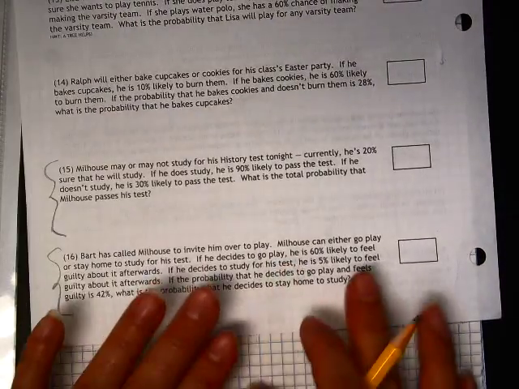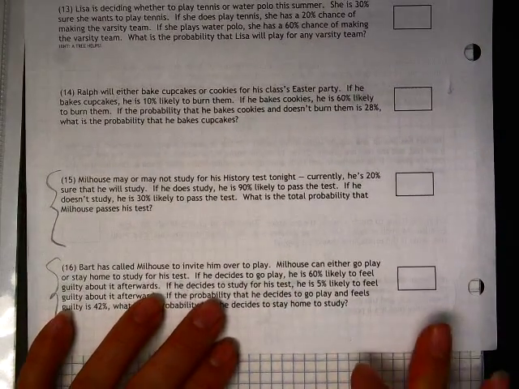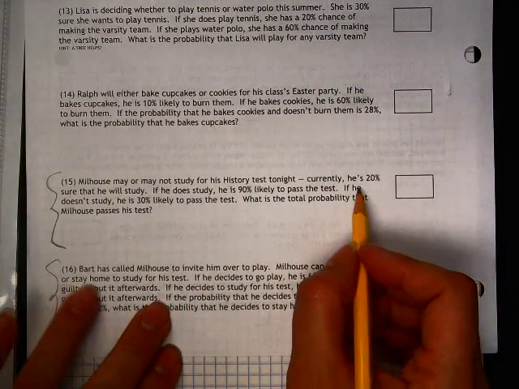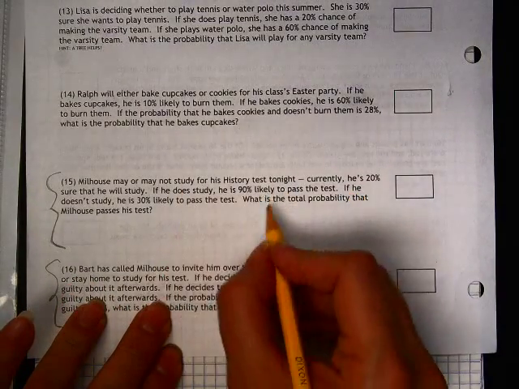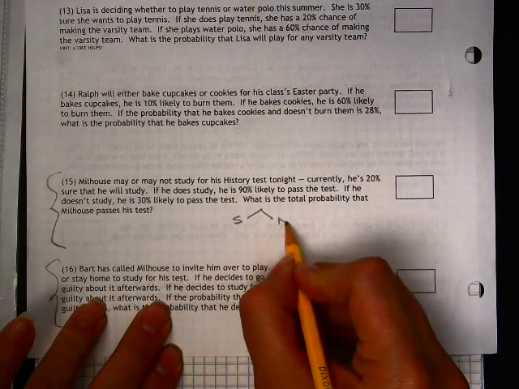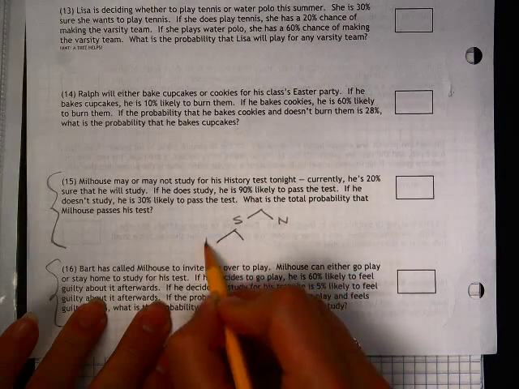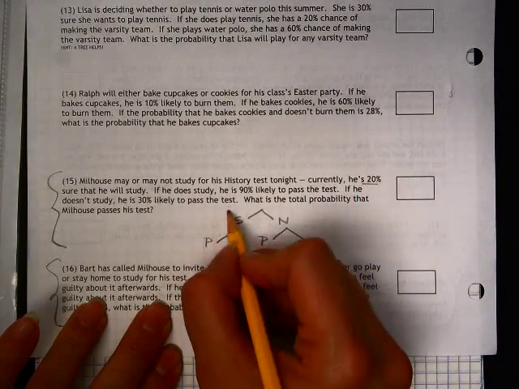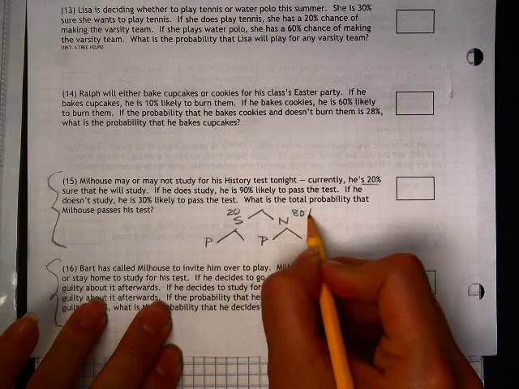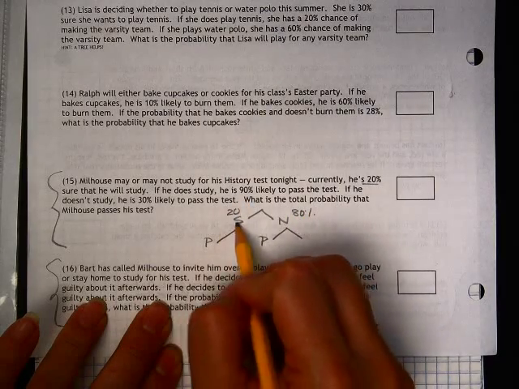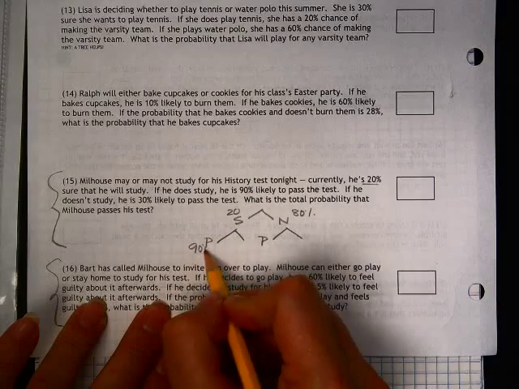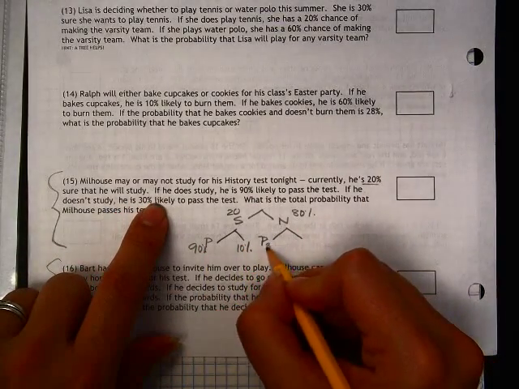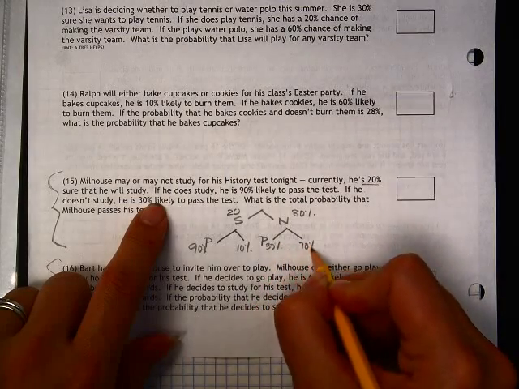Okay, we'll look at 2 more. These are just like worksheet 4. So try worksheet 4, see if you can get it, but if not, here are some again. So, may or may not study, and pass or not. So, he's 20% sure that he's going to study, which means 80% chance not. If he does study, he's 90% or 10% not. If he doesn't study, it's 30%, which is 70% not.